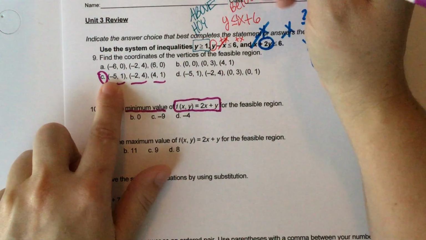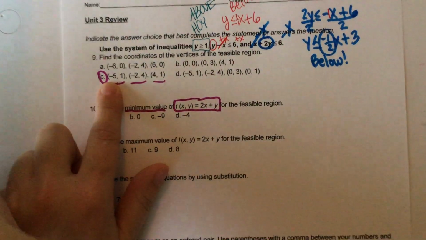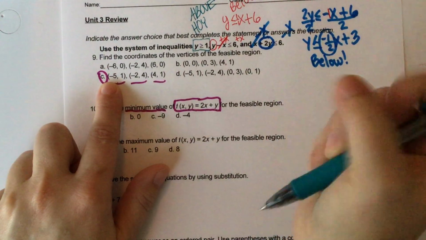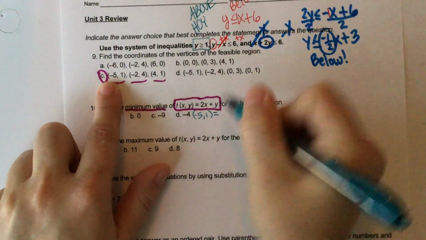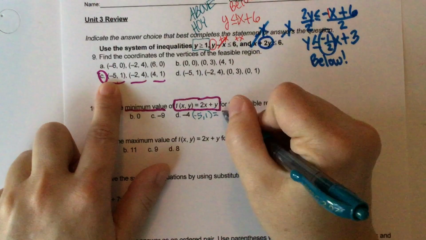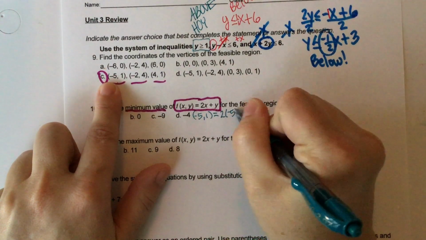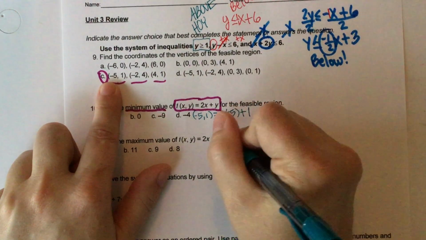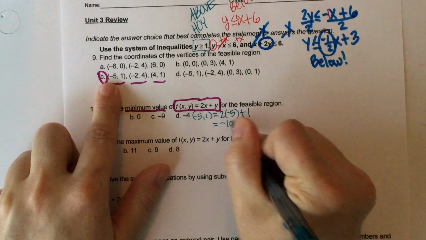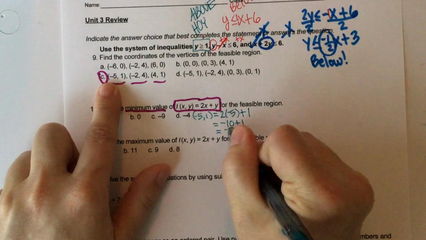Okay, so negative 5, first I'm going to plug that into the x. So for negative 5, 1. I'm putting negative 5 right there because that's the x coordinate, plus my y, and 1 is my y. And that makes negative 10 plus 1, which is negative 9.